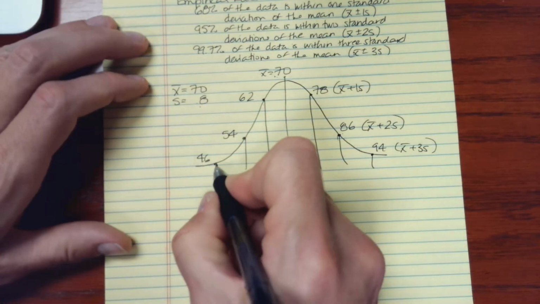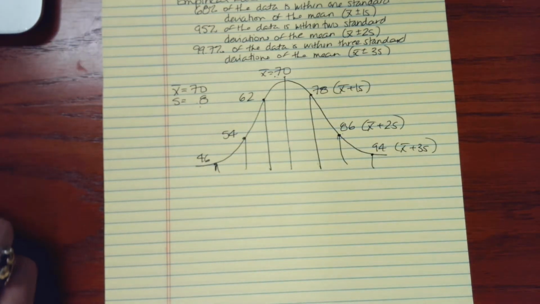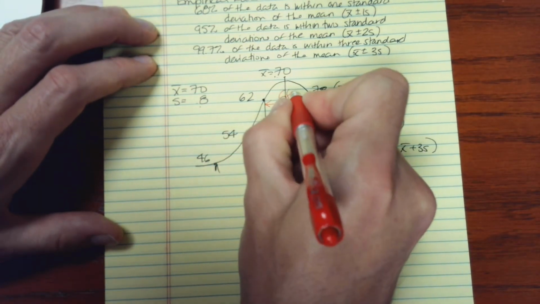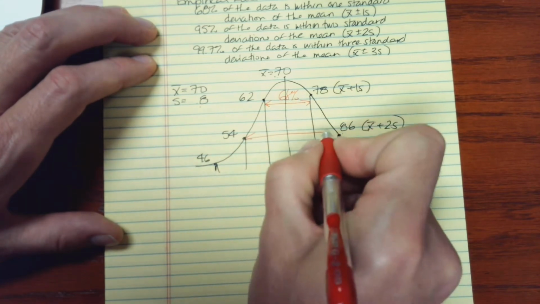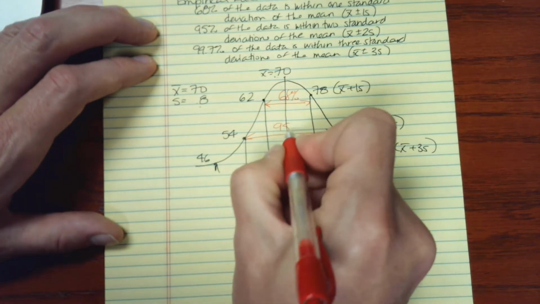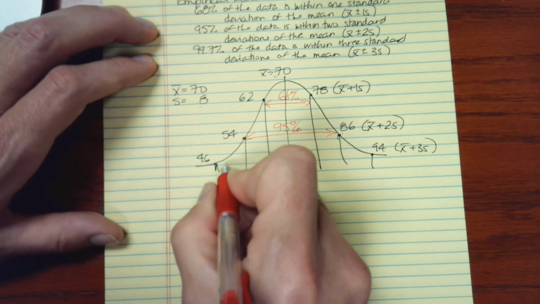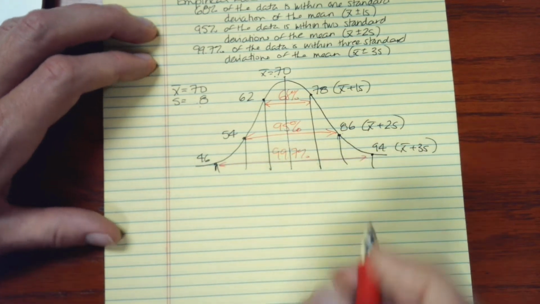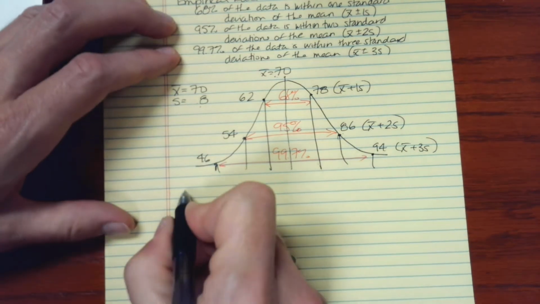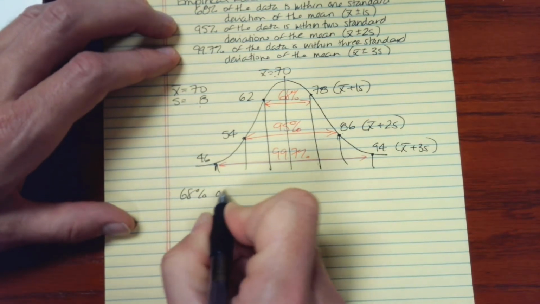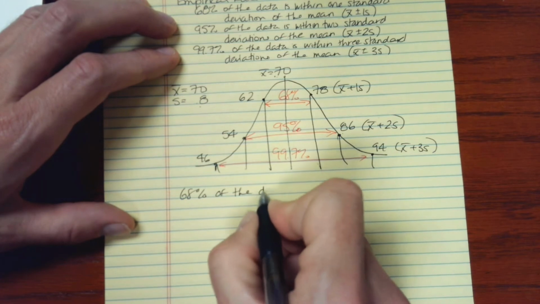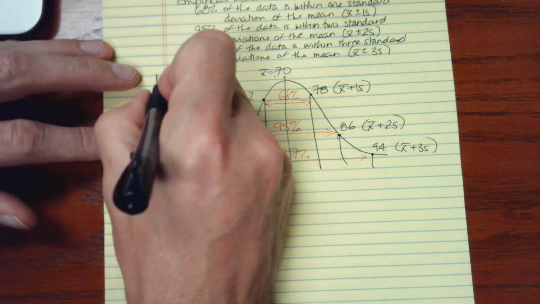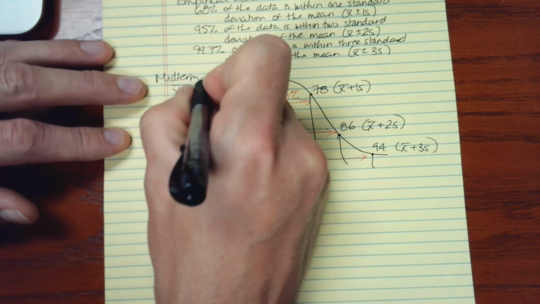All right, so now what can we say? I'll write in my percentages. 68, 95, and 99.7. So I can say that 68% of the data, and if I knew some context, like let's say that these were midterm exam scores.